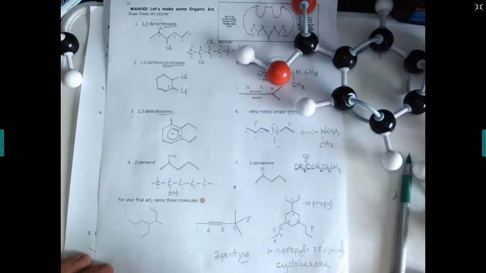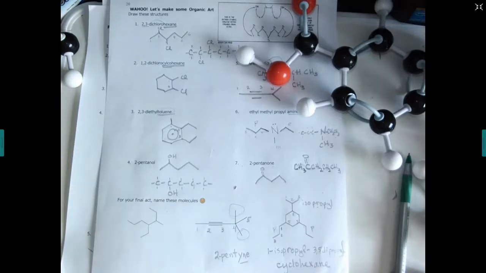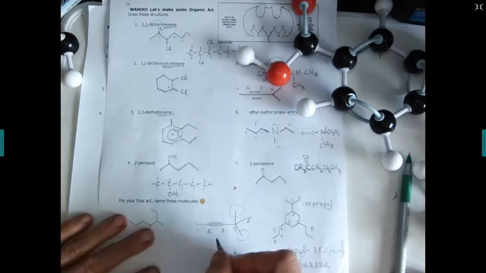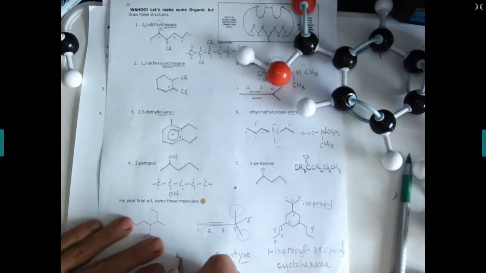And then we have these extra pieces here. They're just one stick. We didn't show carbons. So those are methyls. And they're both at number 4. So 4,4 dimethyl.